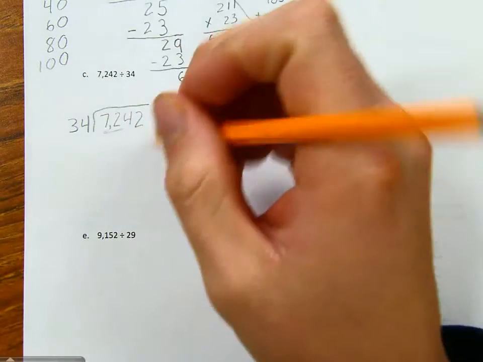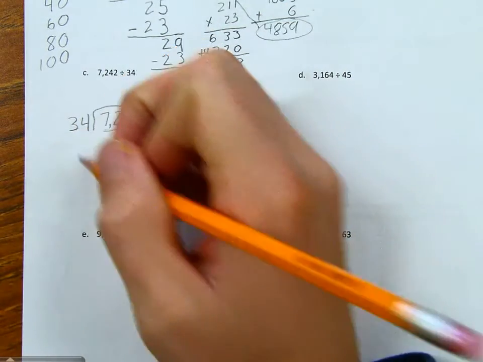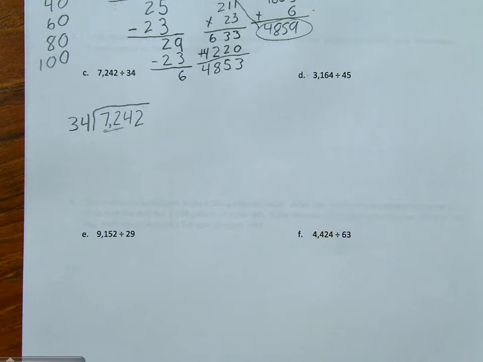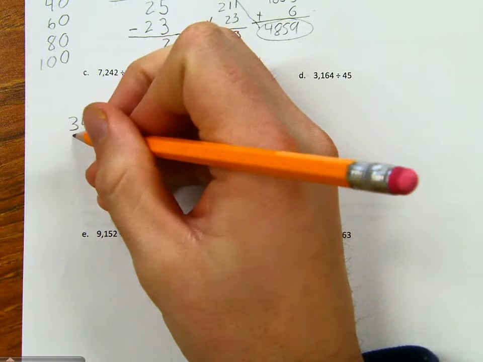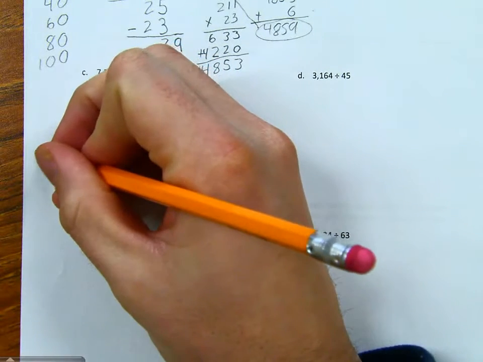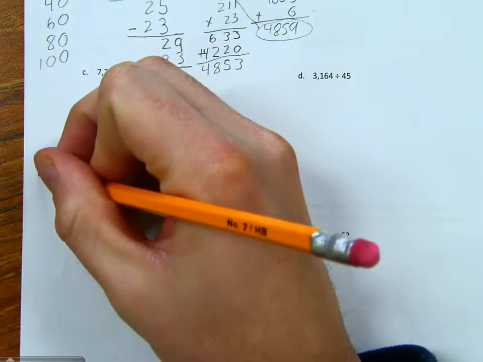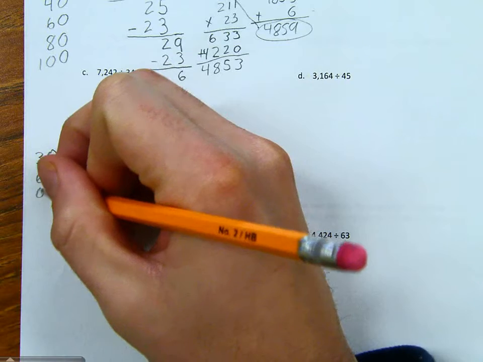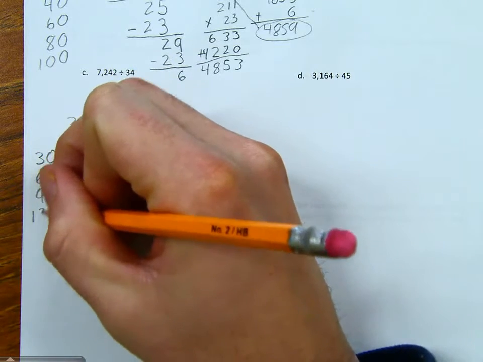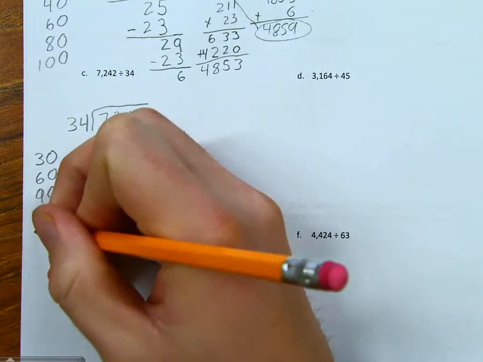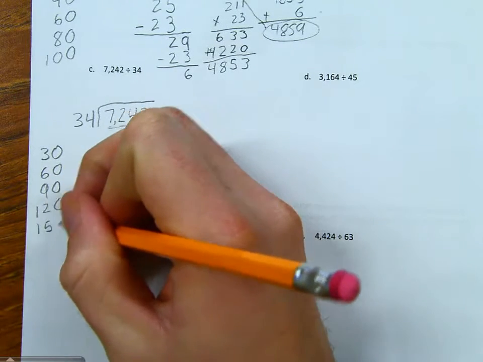So we can split 72 into groups of 34. 34, again, I'm going to estimate and round that to 30. And then I'm going to skip count by 30s down here. 30, 60, 90, 120, 150. And we'll stop there for now.